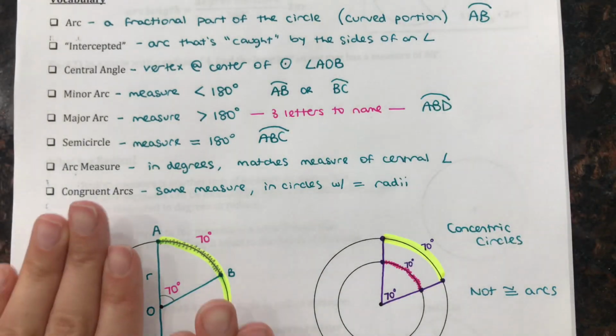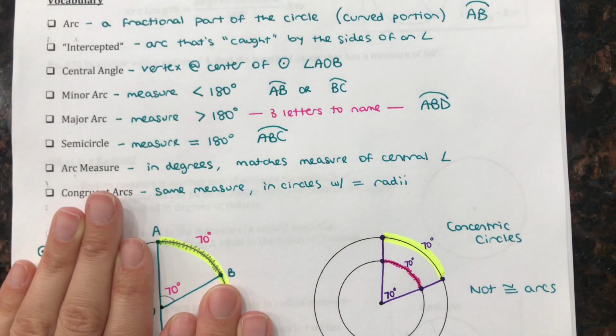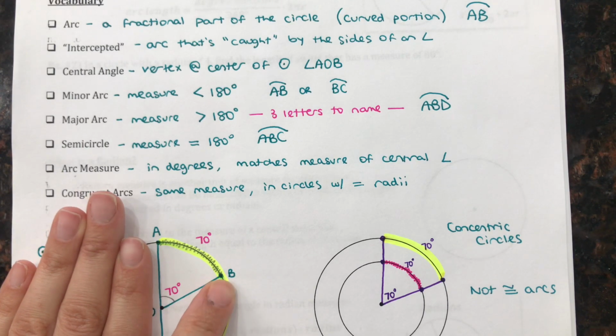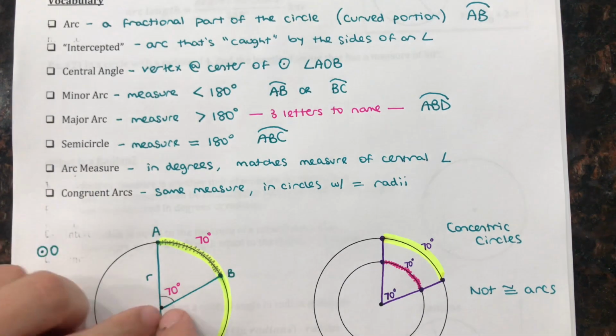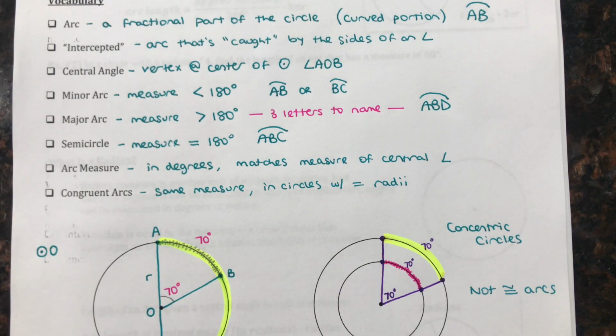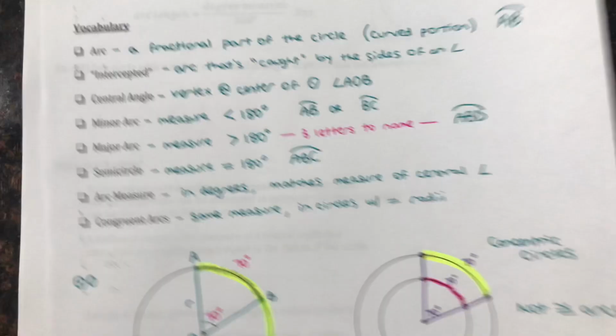So for example, if we were looking at this one right here, we would say that arc AB is intercepted, caught by the sides of this angle. Okay, picture it as like if you were to extend these sides, the arc is in between them. It's just one of those words that comes up and I wanted to explain it. All right, so let's jump to the next page.